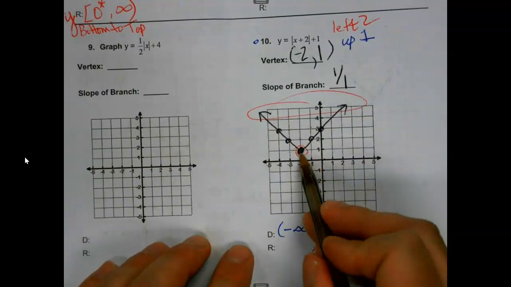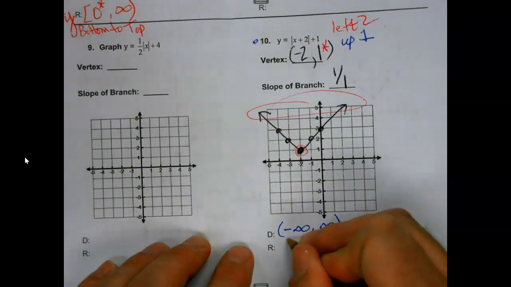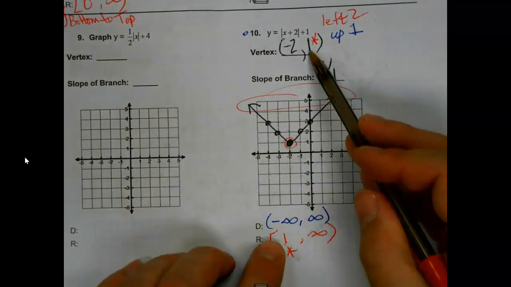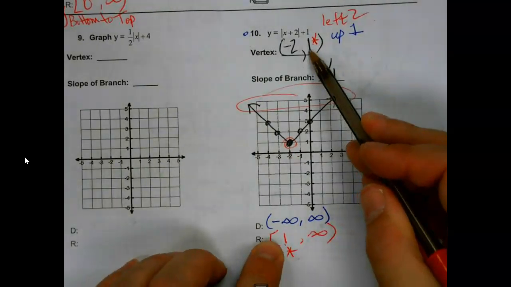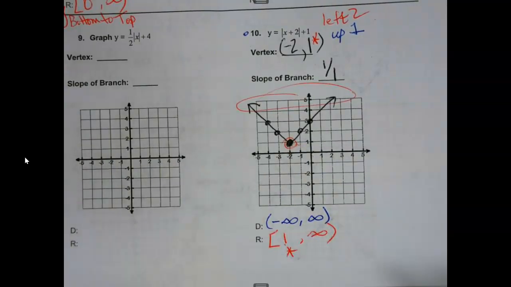Where does it start? Where's my y value? Nah, that'd be my x. 1. The y value of your vertex will always be one of your range numbers. Every time. Everything is a pattern, and it rolls through.